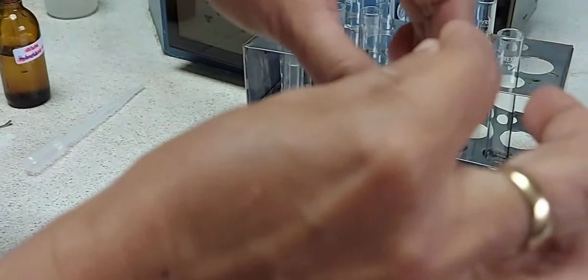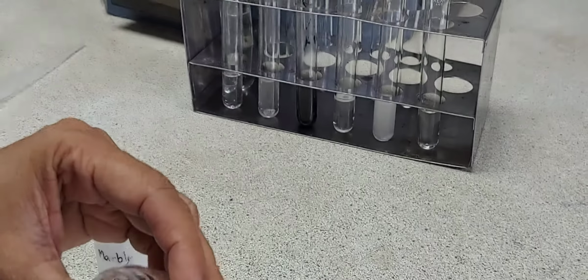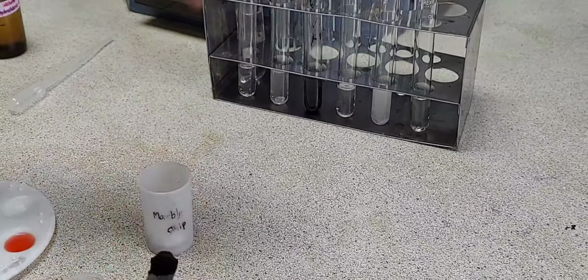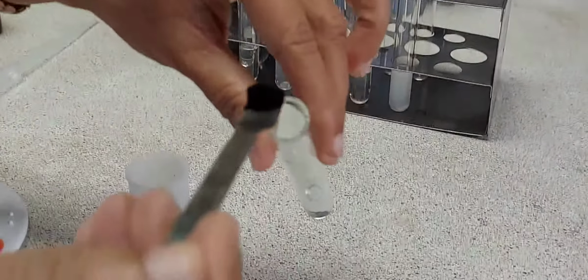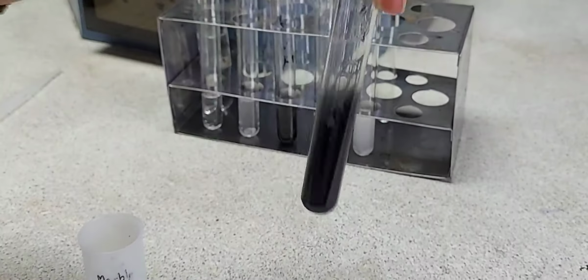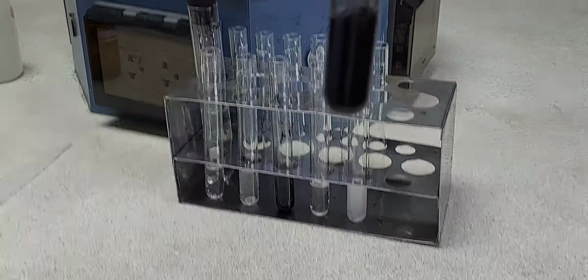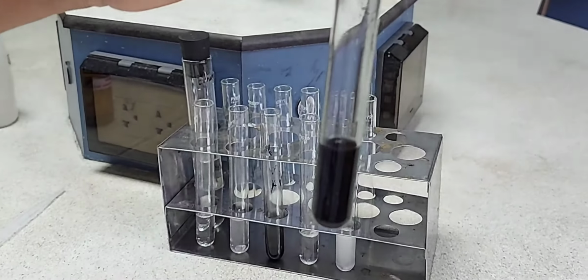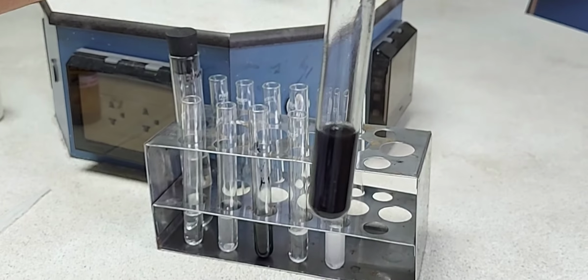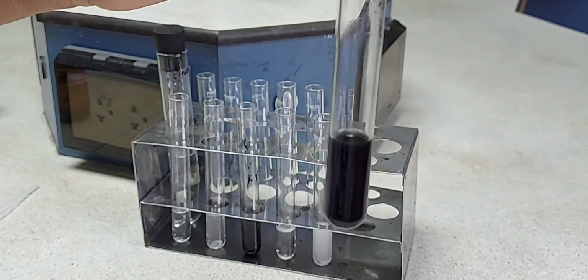Into the third test tube, I am adding a quarter of a spatula of copper 2 oxide, mixing well, and I will set aside the mixture till the end of the experiment and see what has happened, because the reaction is going to take some time.